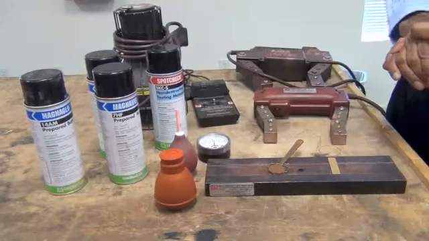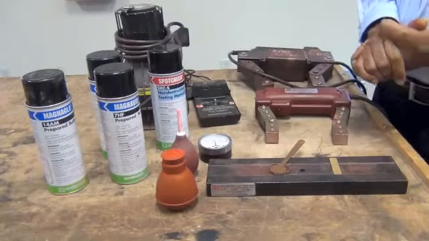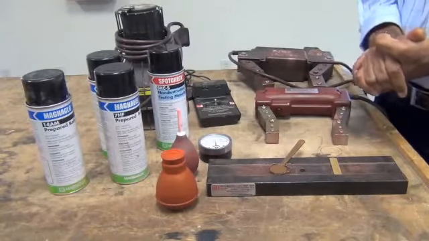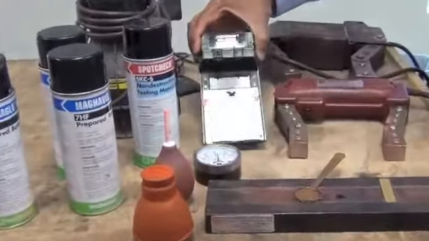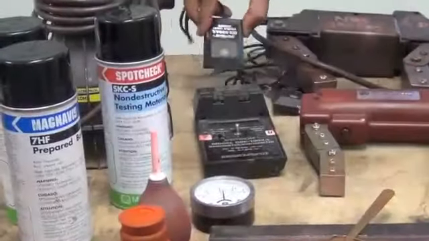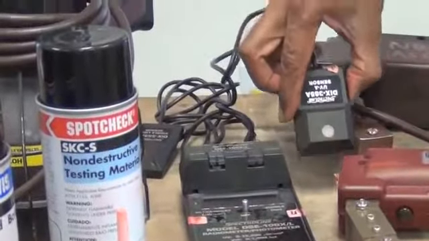Once the particles are spread out, we have to make sure that there is enough lighting. In order to measure the lighting, we use a light meter, which is right here. And the light meter can be connected. This is a visible sensor, and this is a UV sensor for the black light.